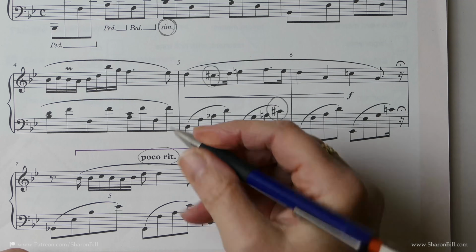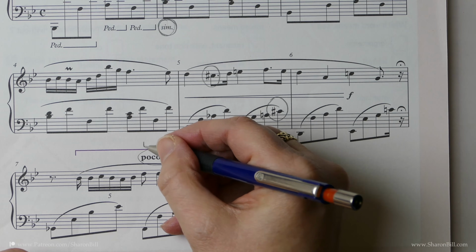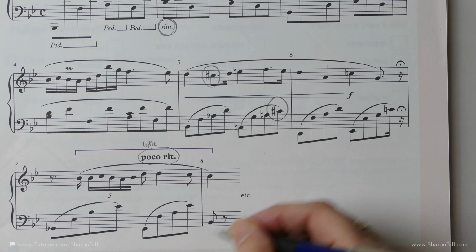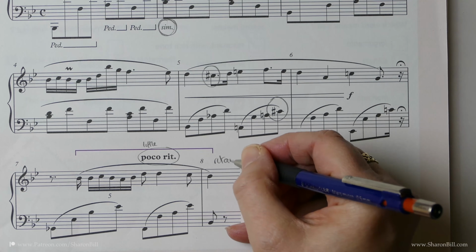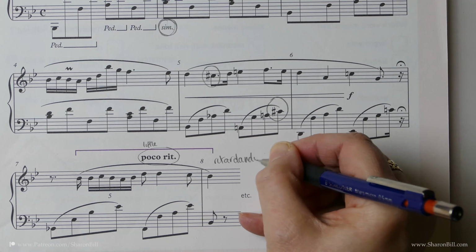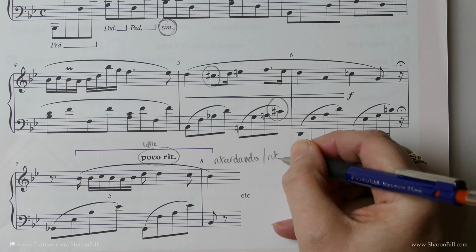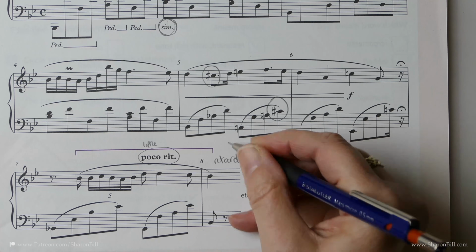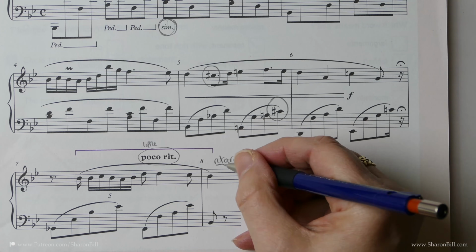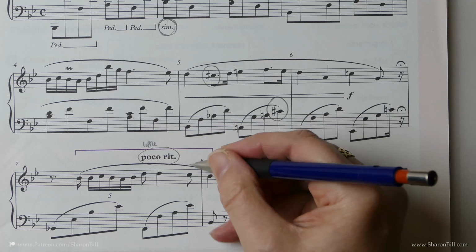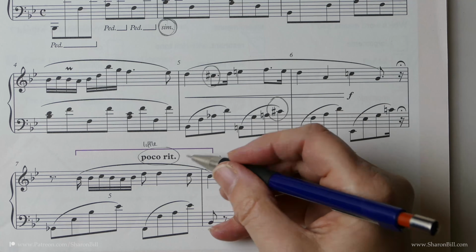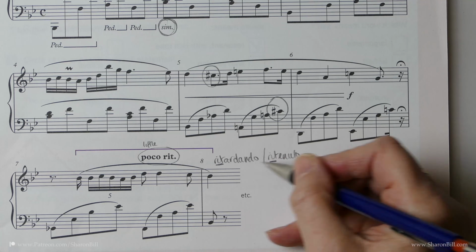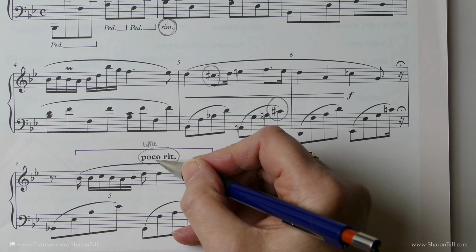Now, poco means a little, and rit is ritardando, or it can also sometimes mean ritenuto. Ritardando or ritenuto, we can see the rit there, and if you're thinking the root word of that is like retarded, we are retarding the speed, we are gradually slowing down a little bit.